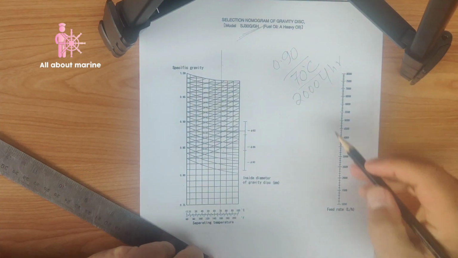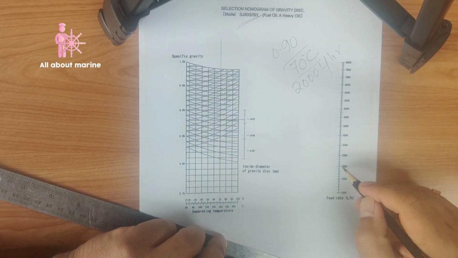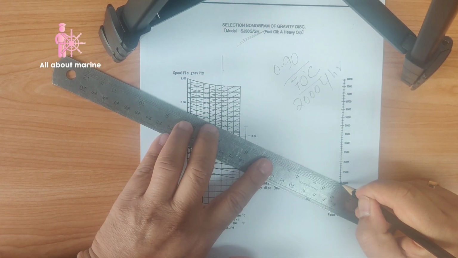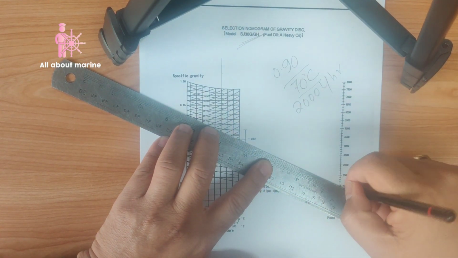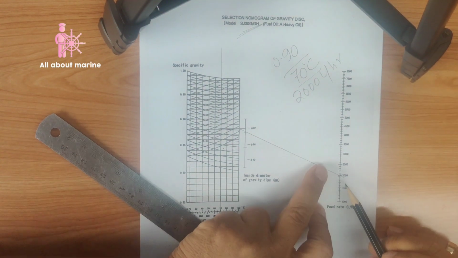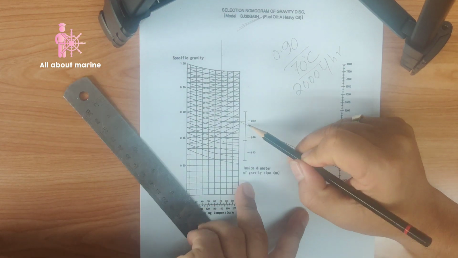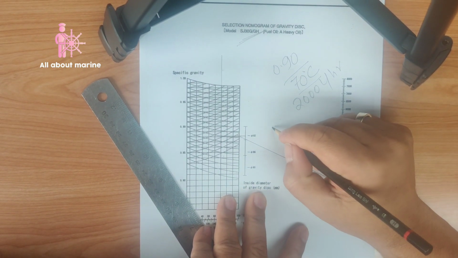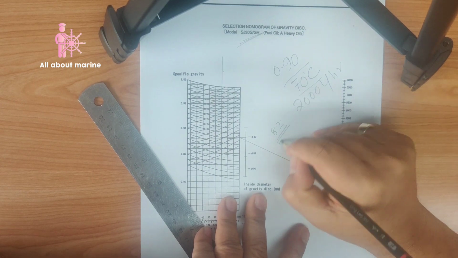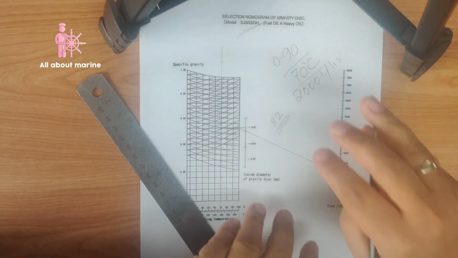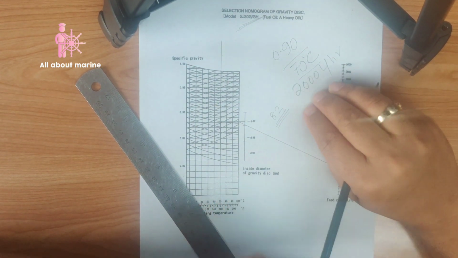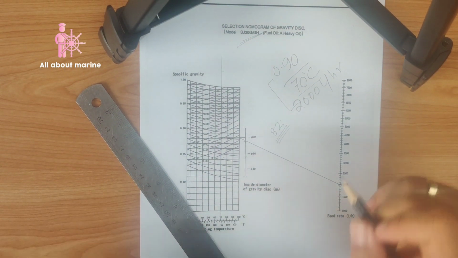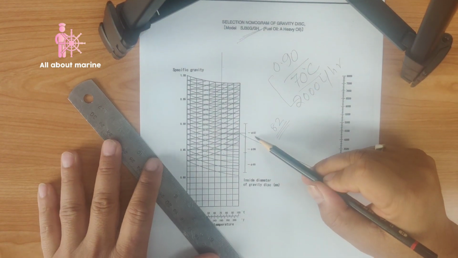And now this time the feed rate is 2000 liters. So from this point I draw a line to this point, intersection. So now the line which I have drawn is intersecting the area where it is mentioned that the gravity disk to be used is 82 mm. So for this particular fuel and these particular parameters, the gravity disk used will be 82.